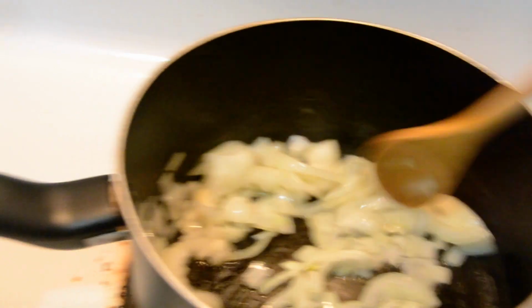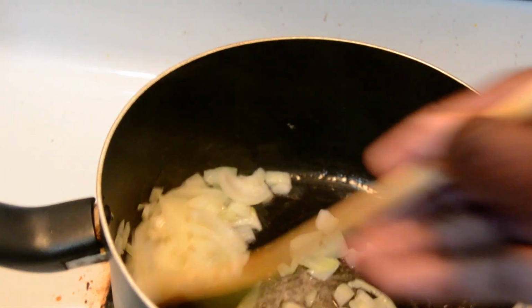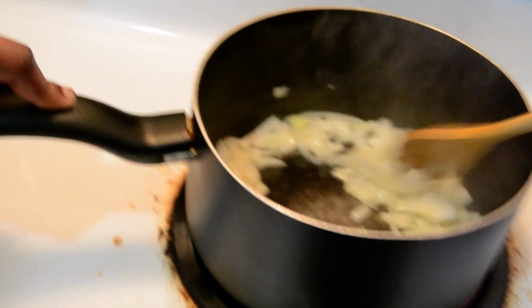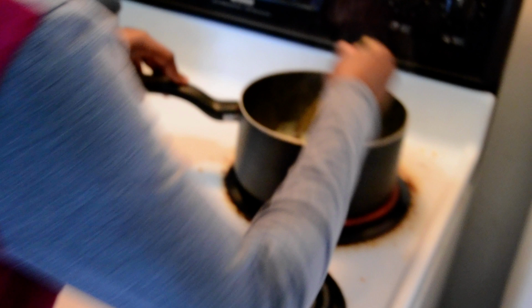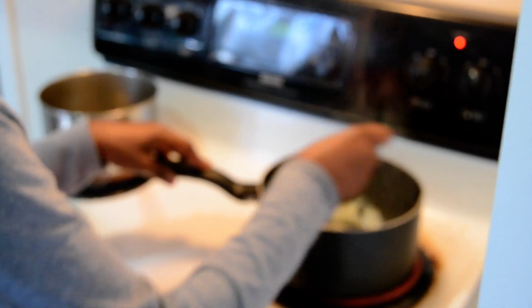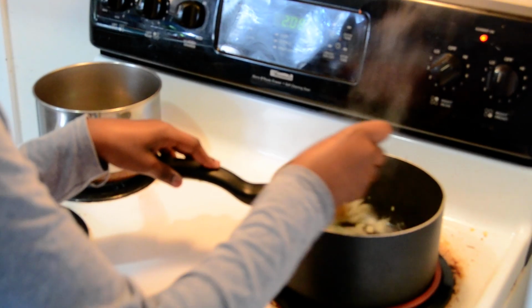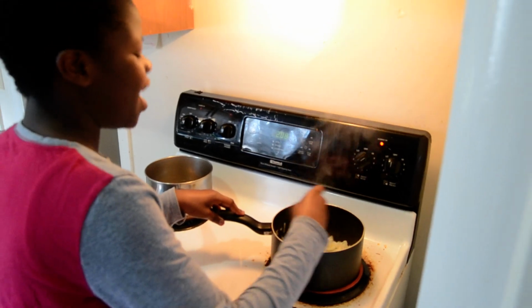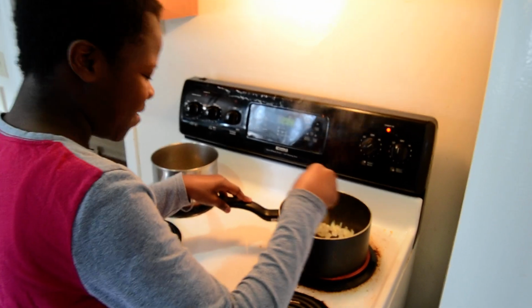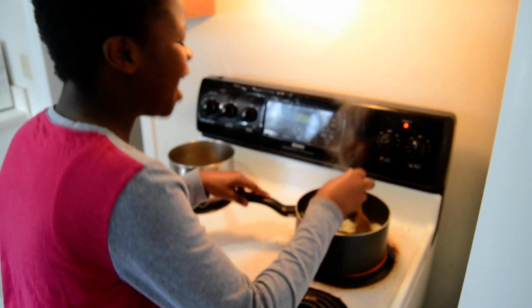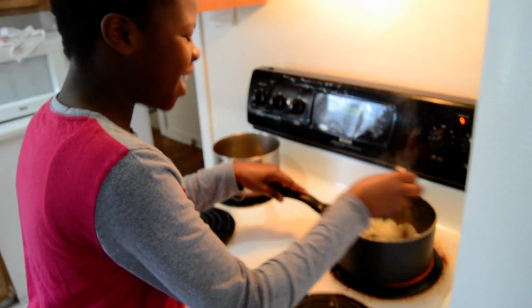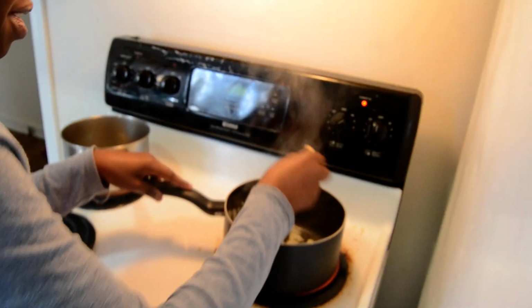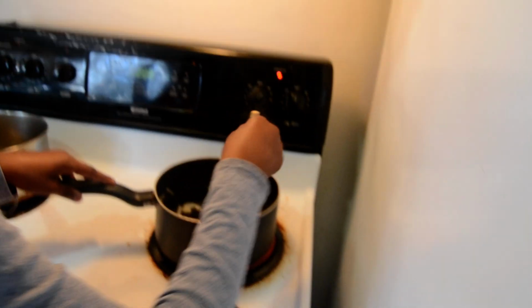Aloko kitungu. Aloko means I'm turning it. Say aloko kitungu. Good. You have to keep saying it so that you don't forget. Aloko kitungu. Enough. So you have to wait until it turns brown, okay?